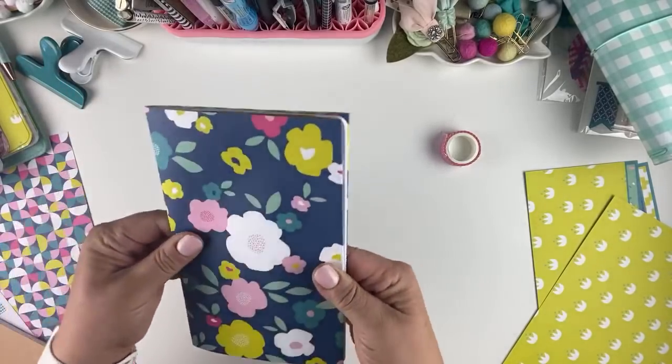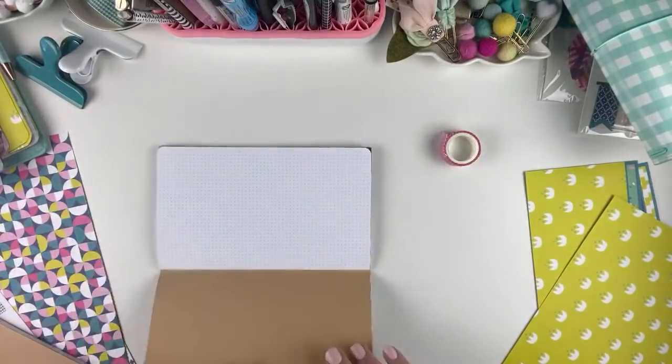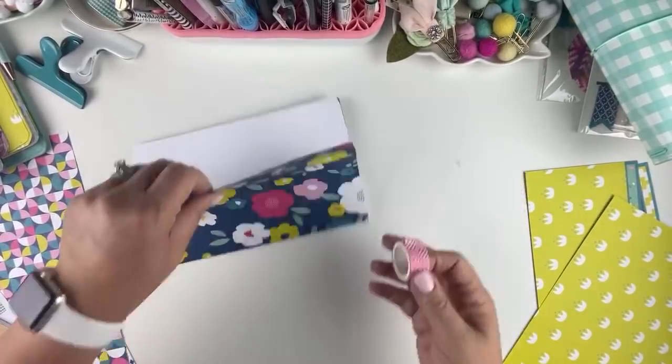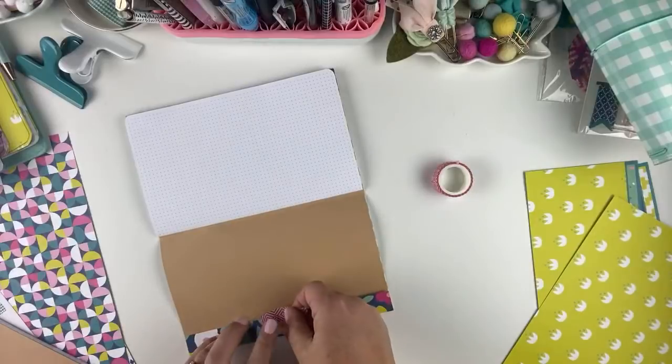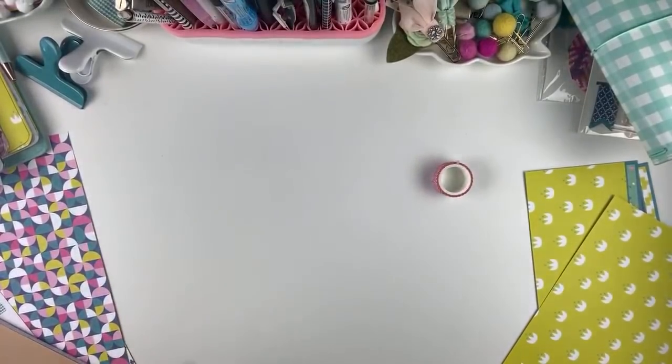So I probably need maybe an extra 1/8 of an inch or 1/4 of an inch. That is why I closed and then folded it over to make sure I had that extra room. So now we can go ahead and open it up, and I will add another little zip of washi right there. Okay.